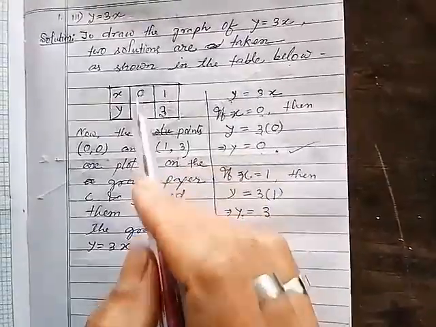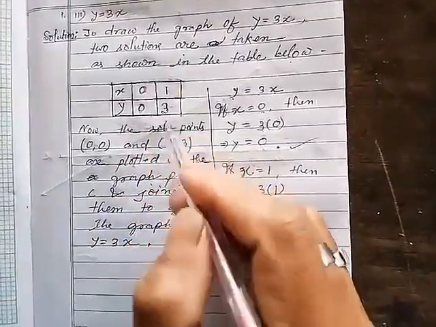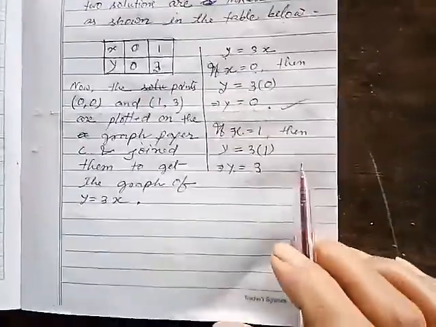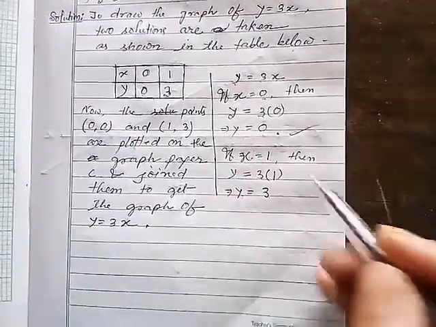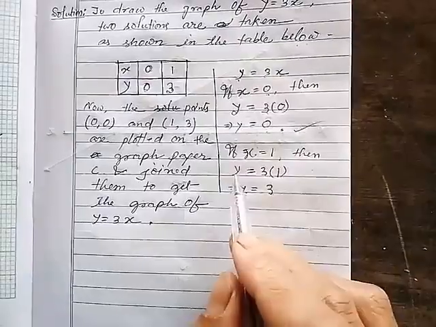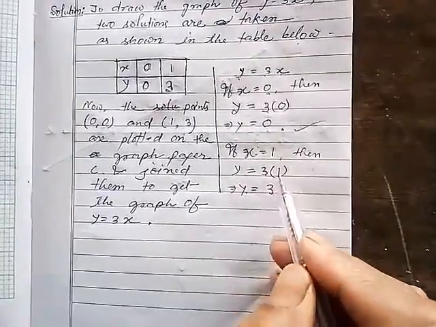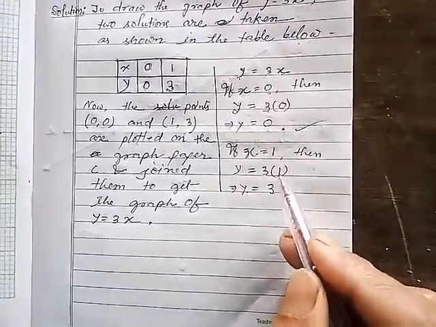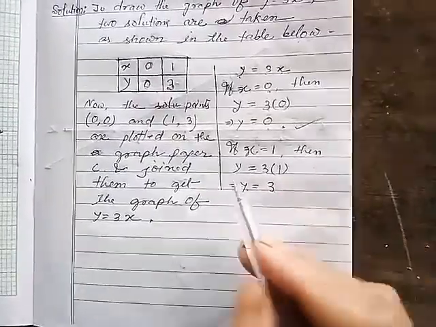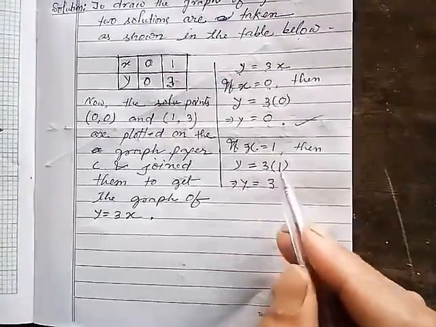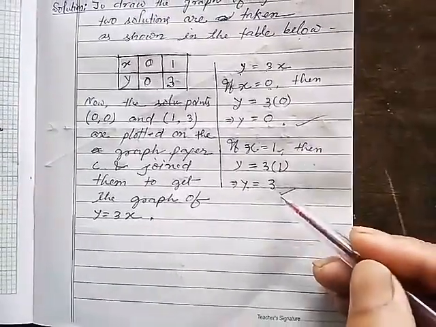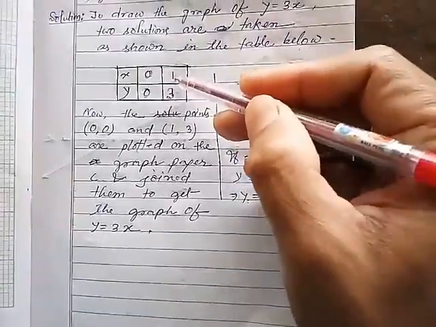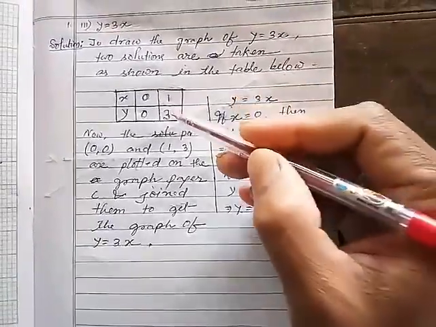So that is what I fill in here. In this way I can get at least 2 solutions. Again, when the x is equal to 1, then the equation will be y is equal to 3x. Since I assume x is equal to 1, what will you get finally? It implies y is equal to 3 times 1, which is 3. So y is equal to 3. So when the x value is 1, y value is 3. That is what I fill in here. When the x value is 1, y value is 3.